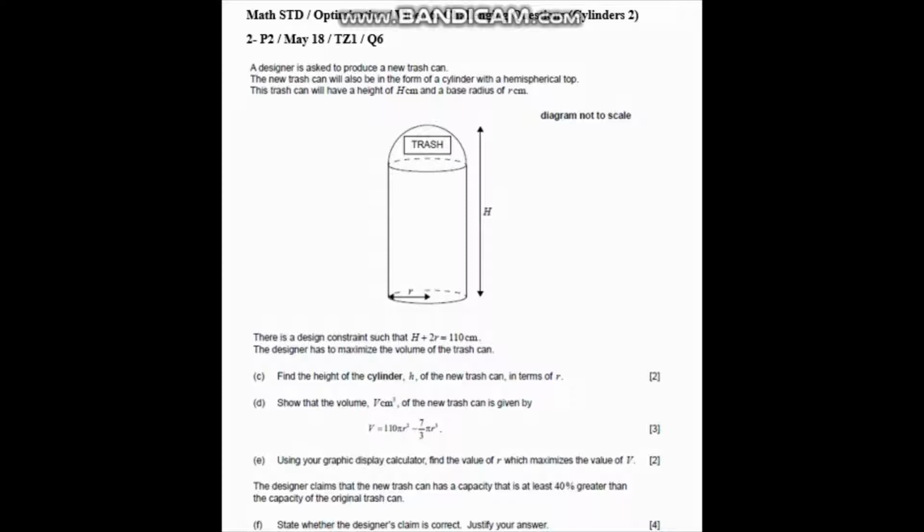This is the same concept as what we've done before. We have a total height h capital, and we know that this part right there is equal to r small. Hence, the height of the cylinder, which is represented by h small, shall equal h capital minus r, this part that I'm drawing right now.